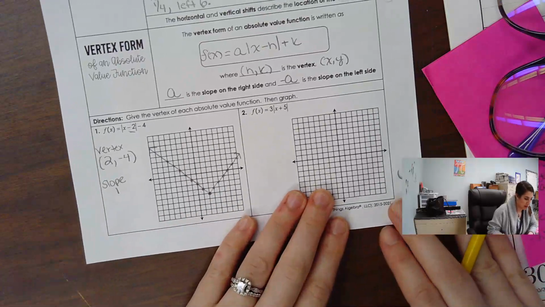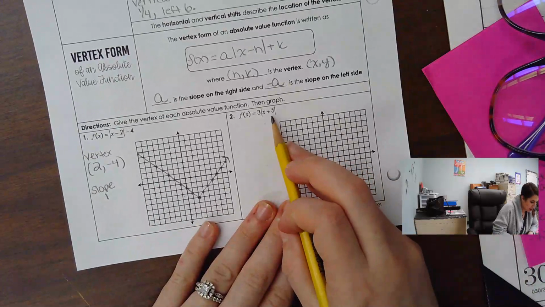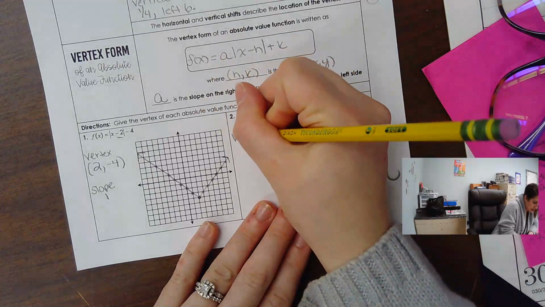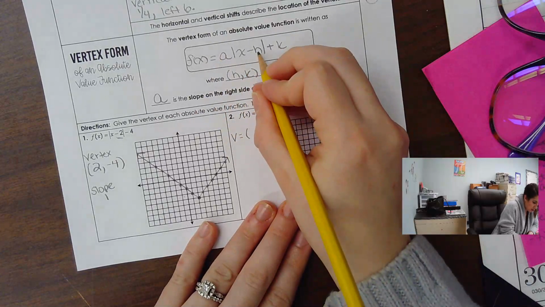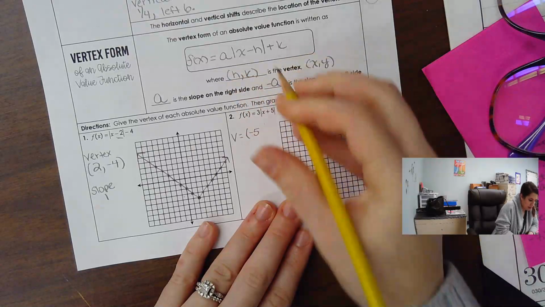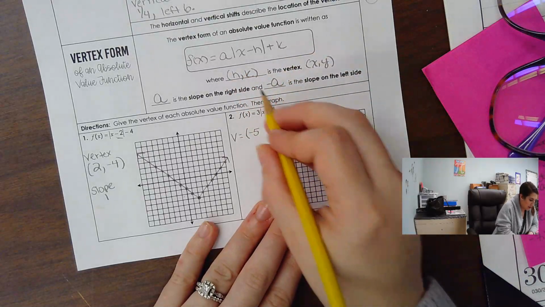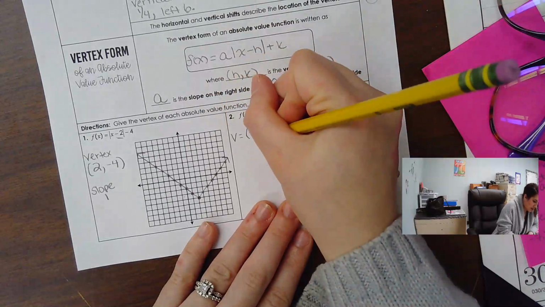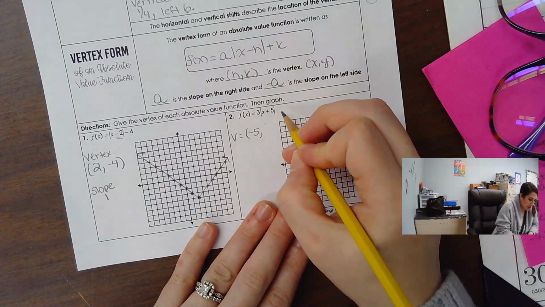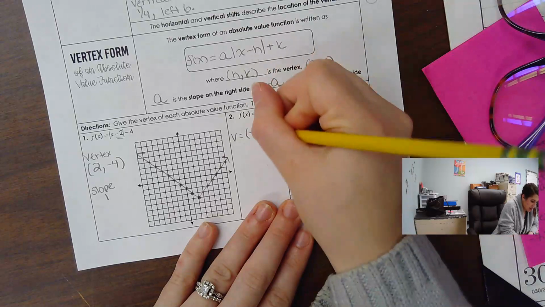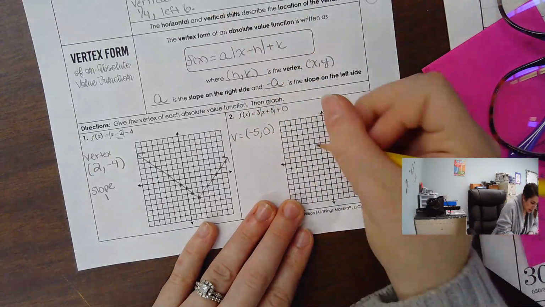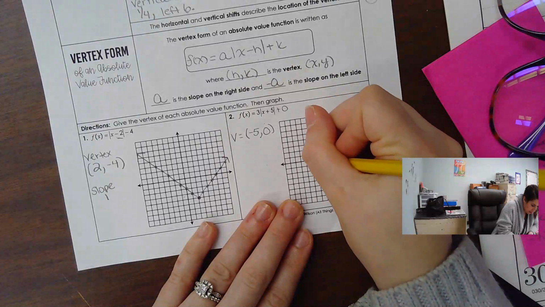So let's do number 2 together. First thing I notice is we need to find out my vertex. H would be negative 5, because notice the plus 5, that plus 5 makes it a negative 5. There's no plus k, so it must be plus 0. So my vertex is at negative 5, 0. So 1, 2, 3, 4, 5.